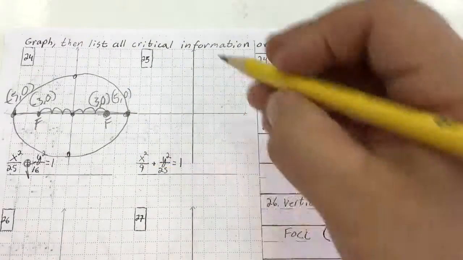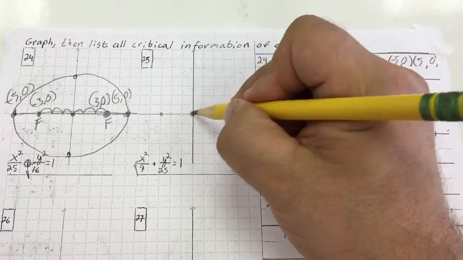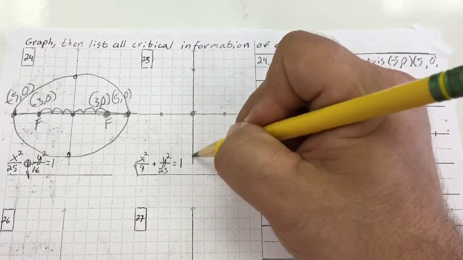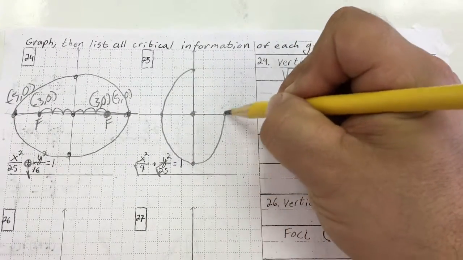This one, another ellipse. Centered at 0, 0, I go right 1, 2, 3, left 1, 2, 3, because the square root of 9 is 3. I'm going to go up 1, 2, 3, 4, 5. I'm going to go down 1, 2, 3, 4, 5, because the square root of 25 is 5. Draw the curve, the shape. I'm getting pretty good at this.